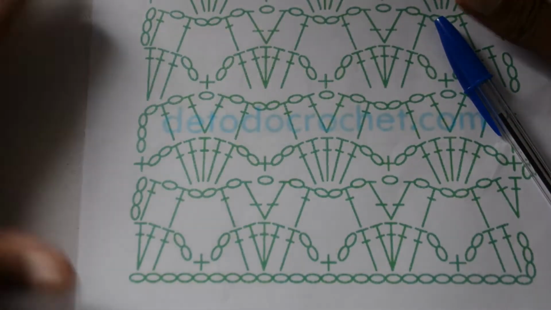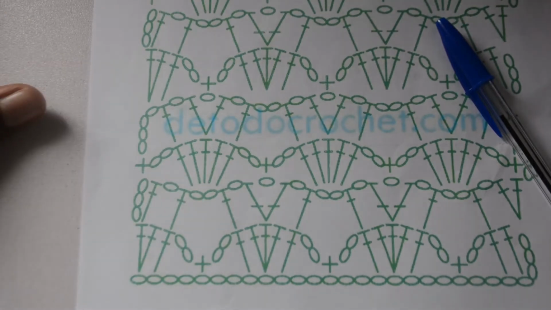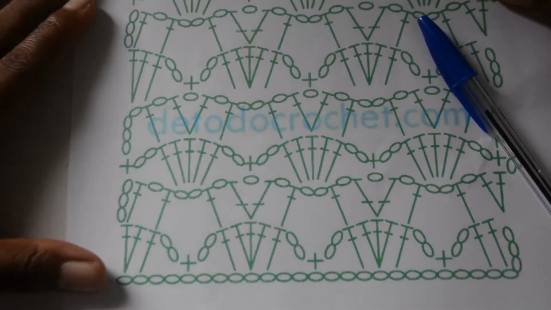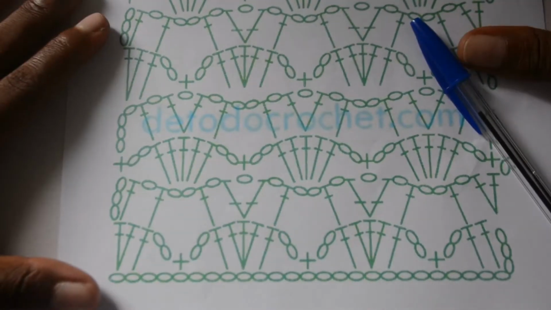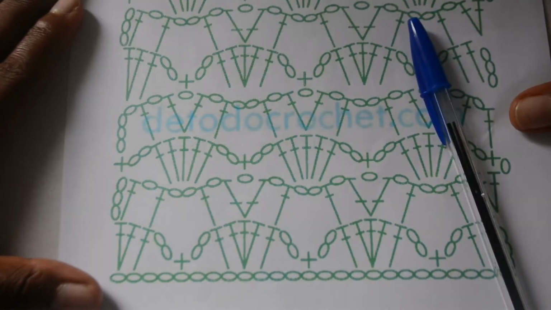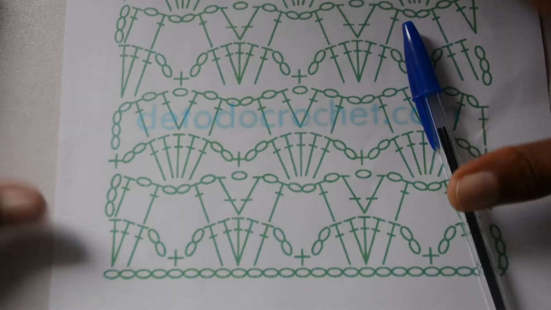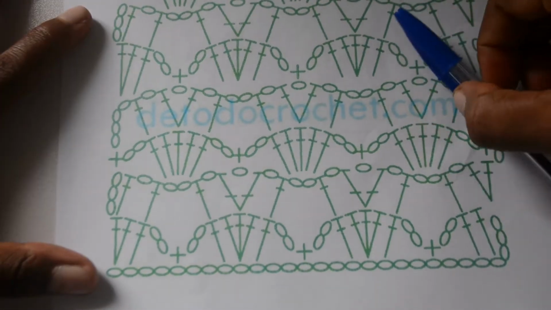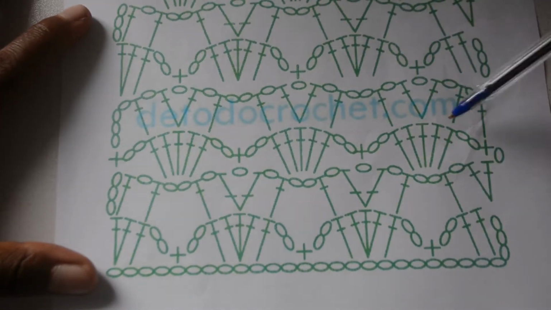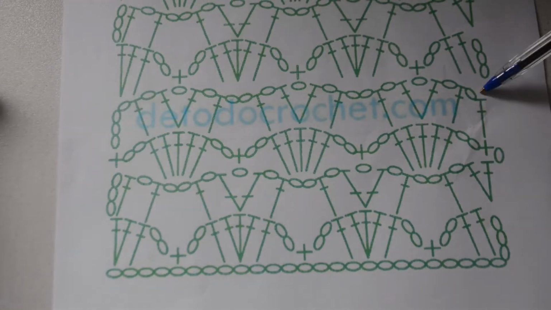I share a lot of crochet tutorials, particularly explaining how to work with crochet diagrams so that you can make a wide variety of crochet projects. And in this particular tutorial, I'm going to be showing you how to work with this diagram that I have right here in front of me. This is a crochet stitch, it's a lacy stitch, and I'm just going to be showing you how to interpret and work with this diagram.